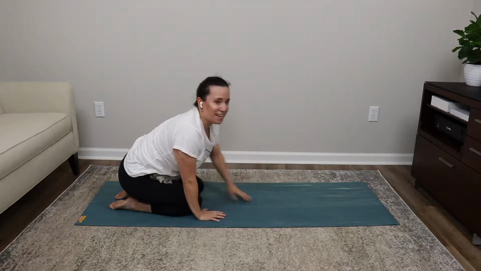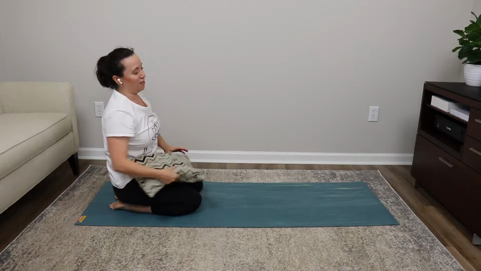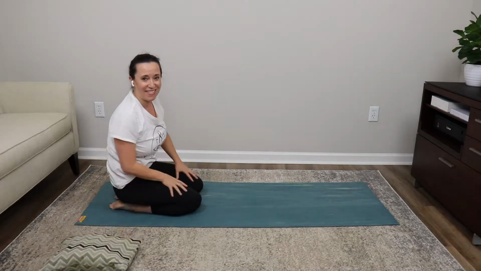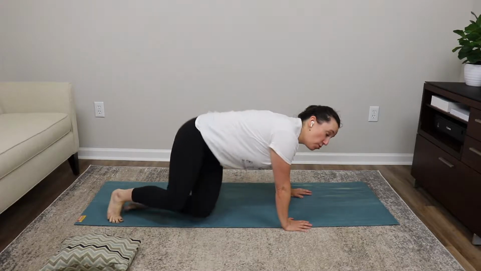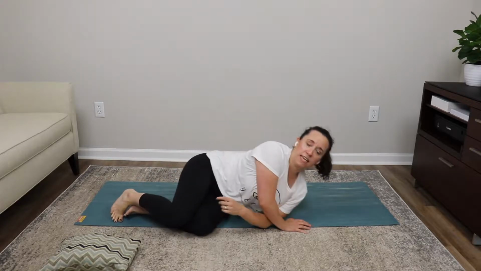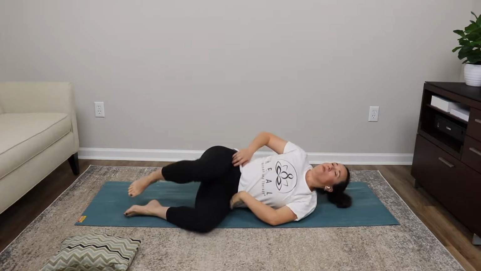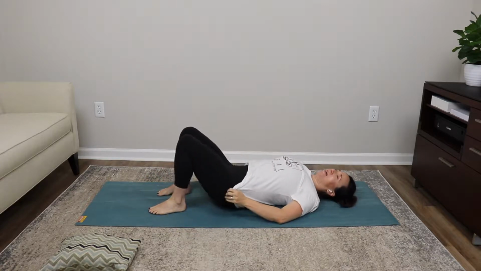Slowly bringing yourself up, wanting to throw that pillow away, but just gently place it off to the side of your yoga mat. And then gently bringing yourself down through your side. Once you're laying on your side, slowly bringing yourself onto your back.